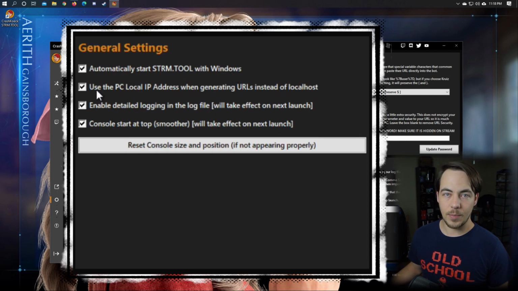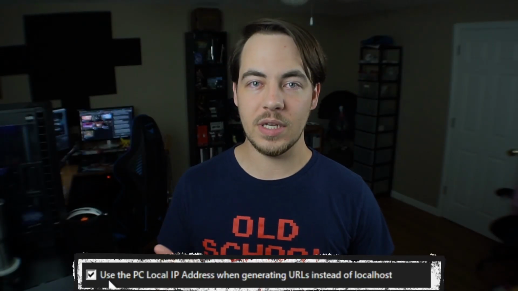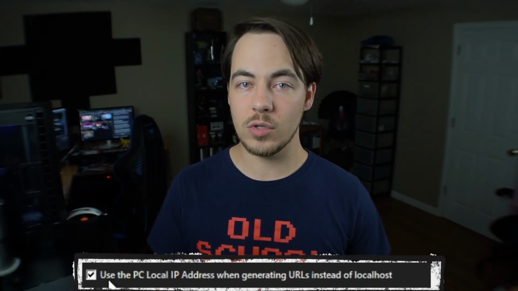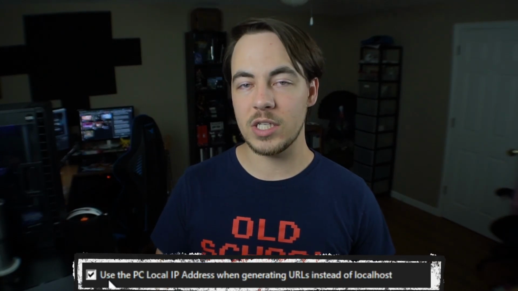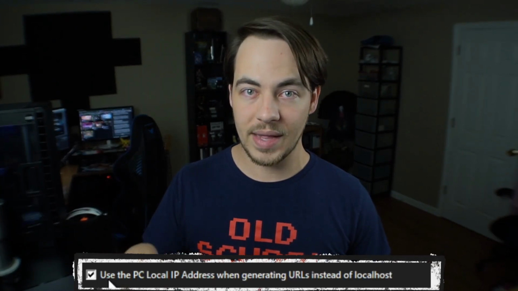The second checkbox is super important for me because I use a 2 PC setup when I stream. I need to run commands from one PC to the other, which means I don't want to use localhost. So you want to check this box if you are using a 2 PC setup, and leave it unchecked if you're streaming and gaming on the same PC and StreamTOOL is running on that same PC.